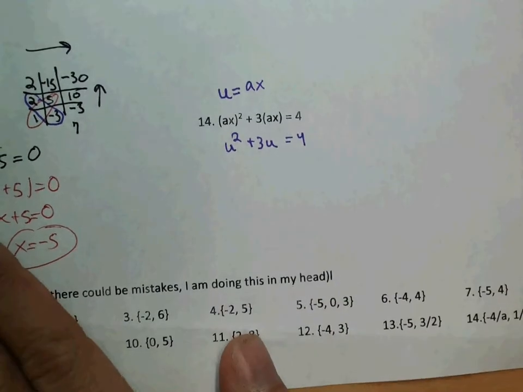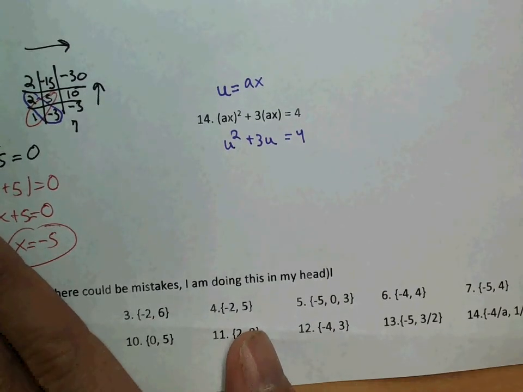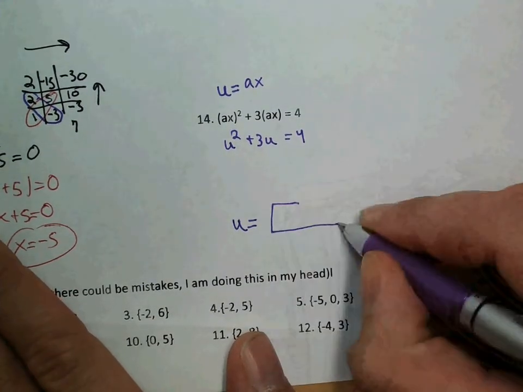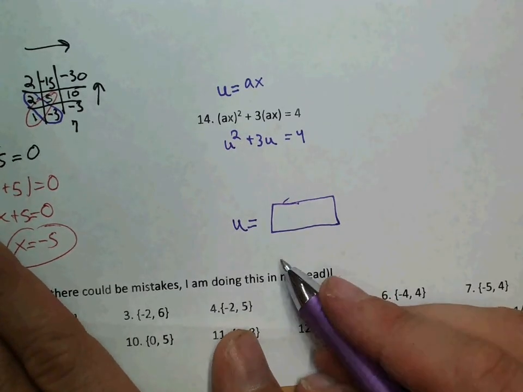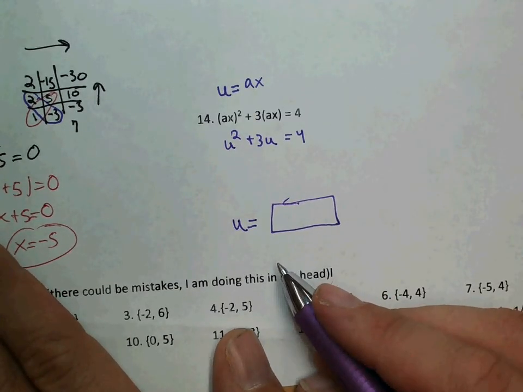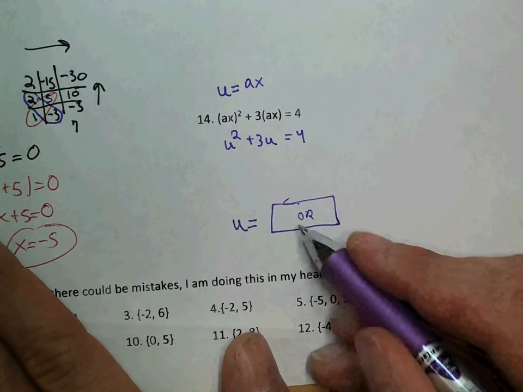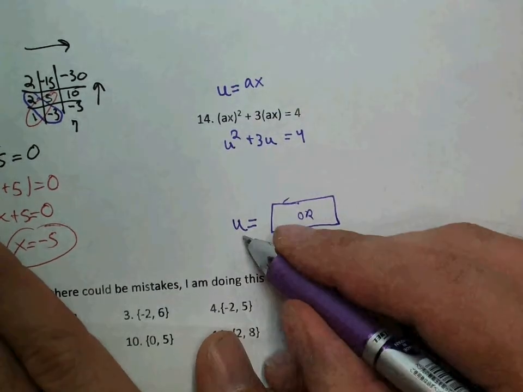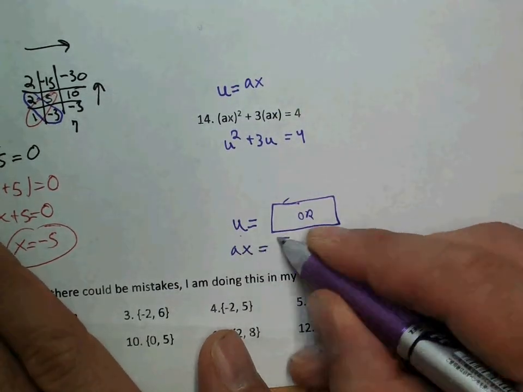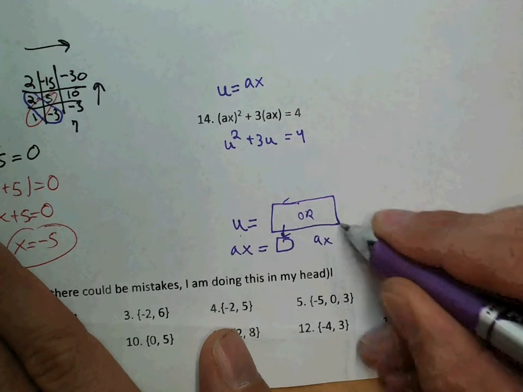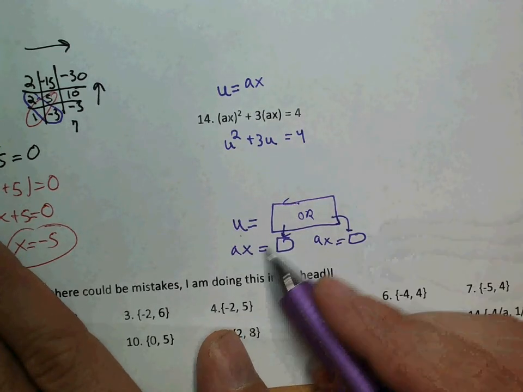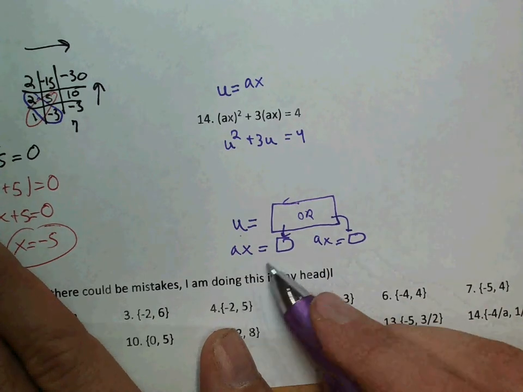And this is a quadratic equation. You can solve it very easily, and what you'll end up getting is u equals something. But you are not done. We weren't looking for what u equaled. We wanted to solve the equation for x. So once you find what u equals, you'll get 2 answers. You're going to take each answer and re-substitute back in. If u equals these 2 answers, then a times x equals each one. And so you'll get 2 different equations that ax could equal, and you'll need to solve each one for x by dividing by a.